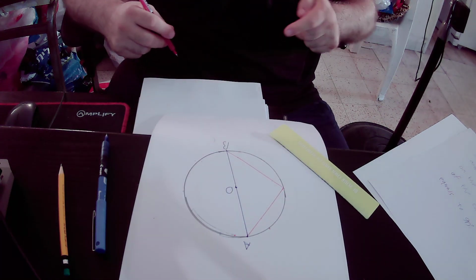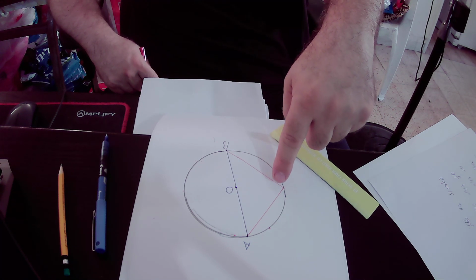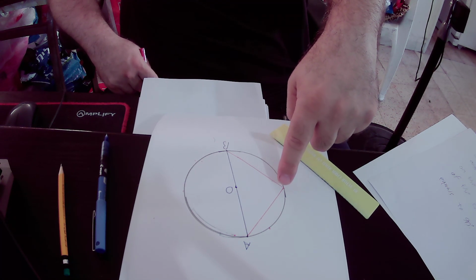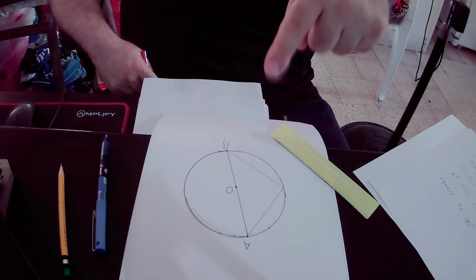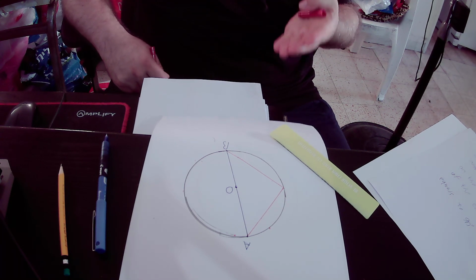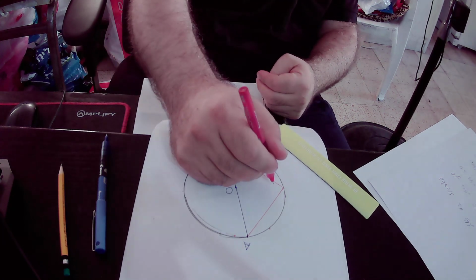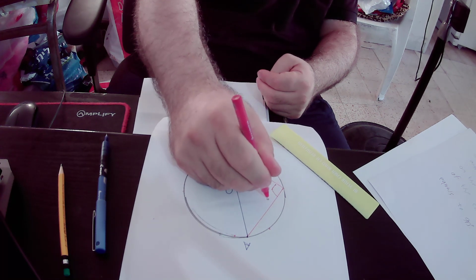So actually the angle on the right side rests on AB, that is the diameter of this circle. So according to rule number 1, it equals 90 degrees. It is a right angle.